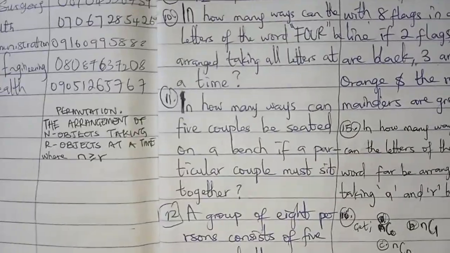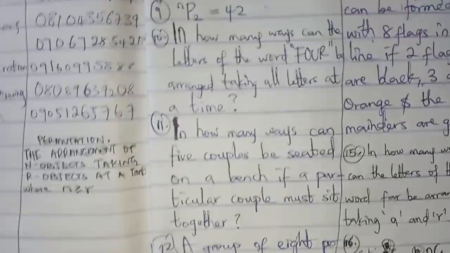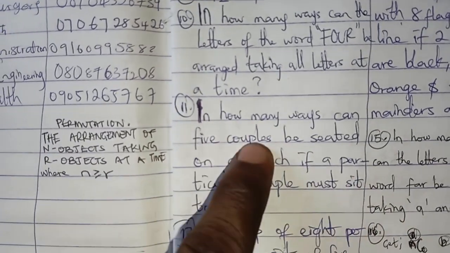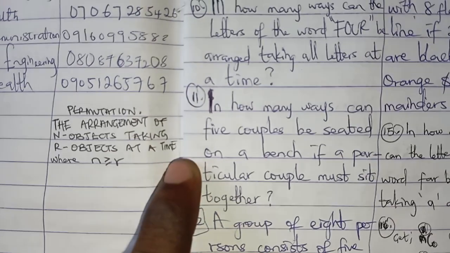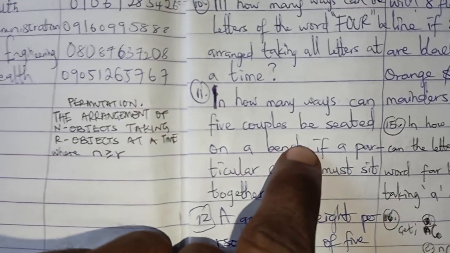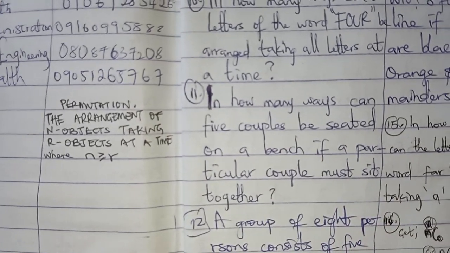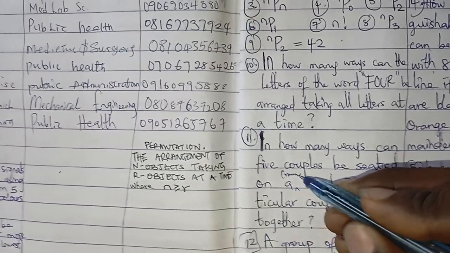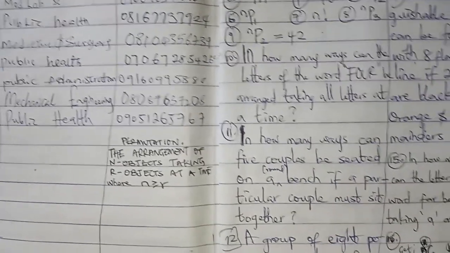Let's say they ask me, in how many ways can 5 couples be seated on a round bench? So I don't want to use just bench. Let's say they put this thing round bench. So let's use round so that you understand this. On a round bench.